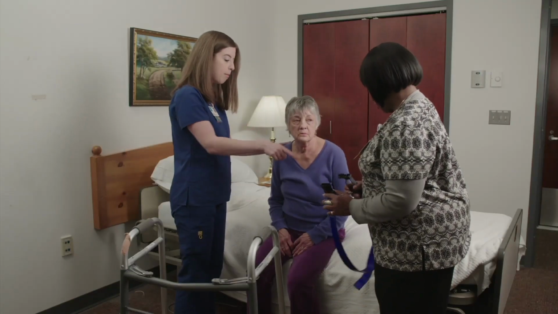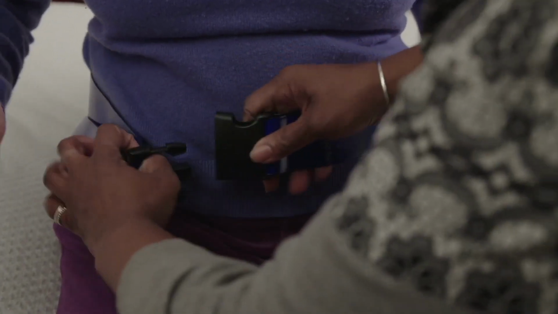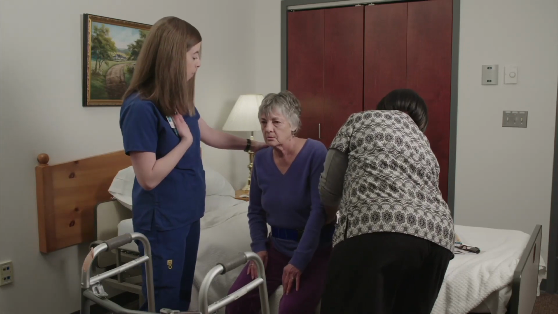In this scene, 2 helpers are assisting Mrs. Jones. One helper secures a gait belt around Mrs. Jones' waist, while the other helper provides instructions about the transfer.